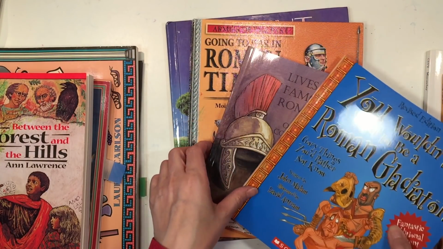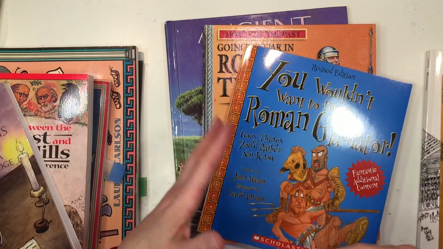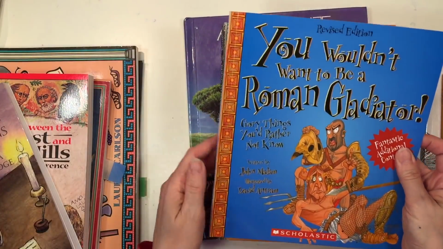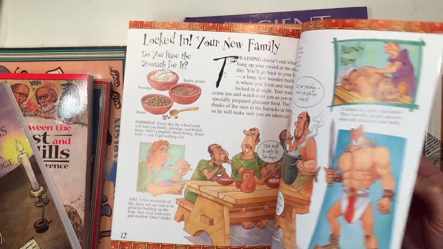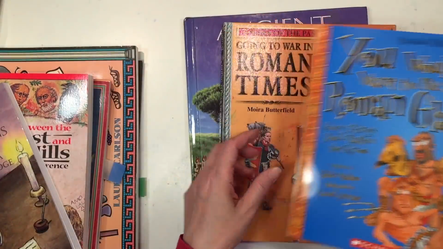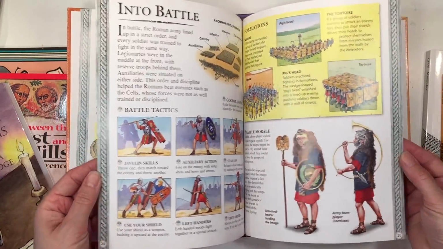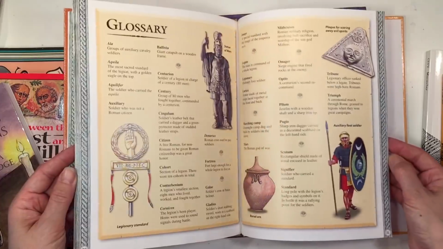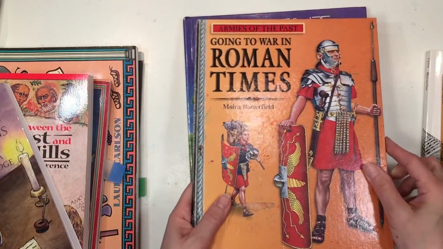We have a focus on Roman soldiers and gladiators. And so we have You Wouldn't Want to Be a Roman Gladiator. So again, a really fun book to read. This would only take maybe half an hour, 20 minutes to read. We also have Going to War in Roman Times. And this is another one that we can read aloud. It has tons of really great information. We got this book from the library bookstore.